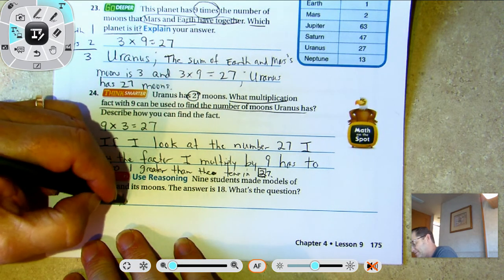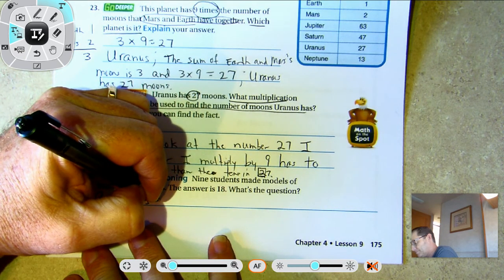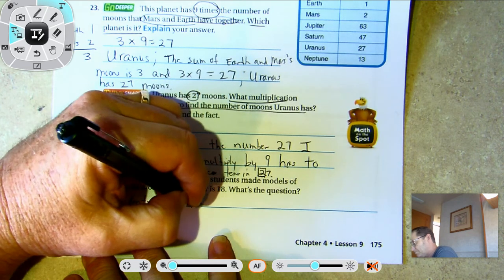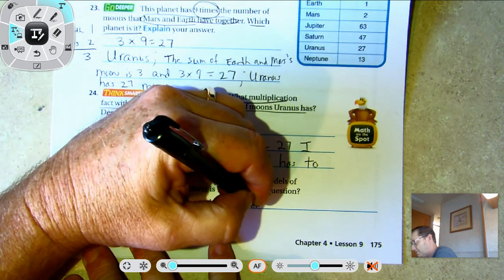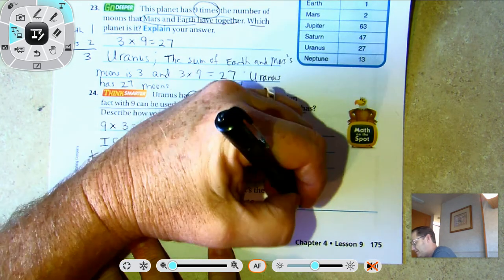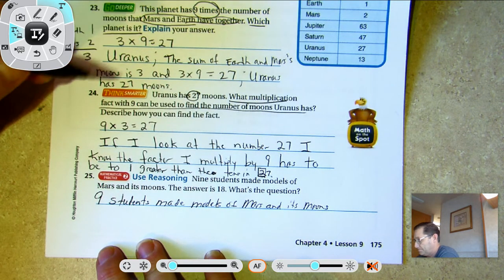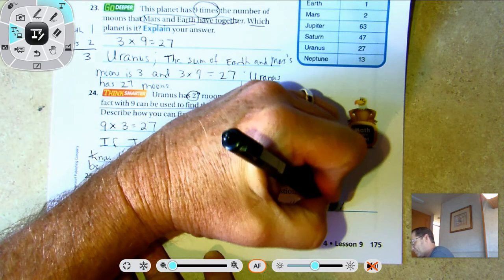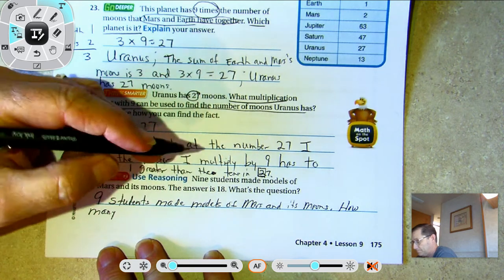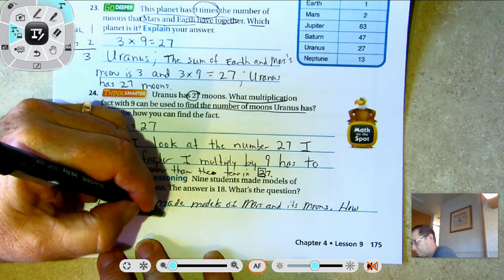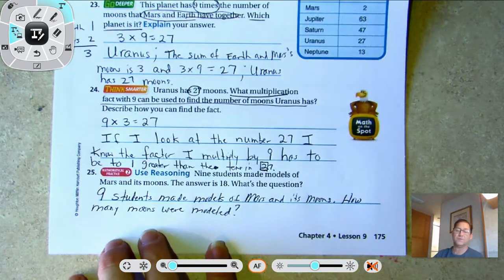9 students model Mars and its moons. How many moons were modeled?